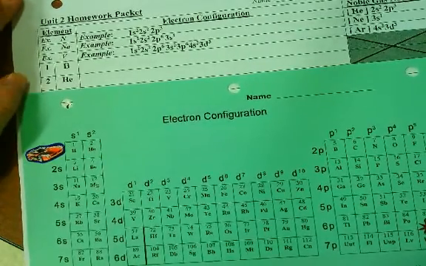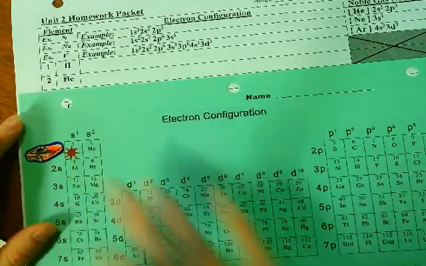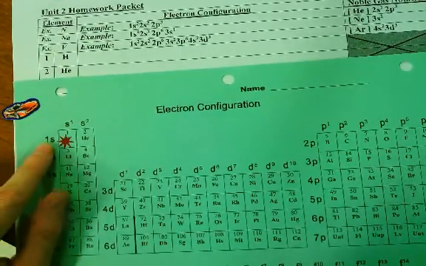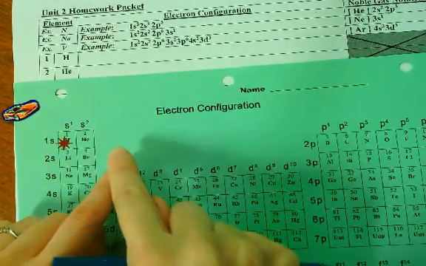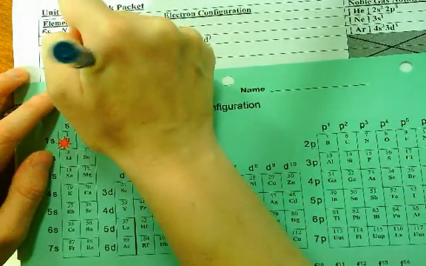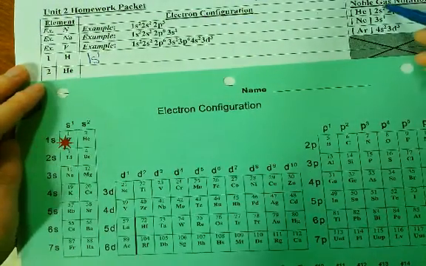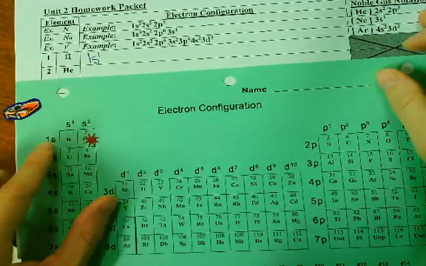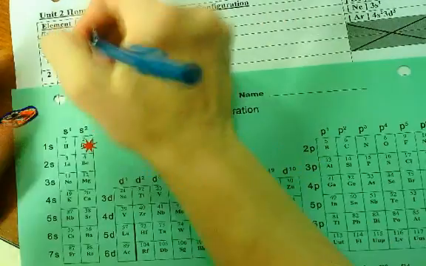Hydrogen is the very easiest one. For electron configuration, hydrogen is where we start. It's our home anyways. So for hydrogen, we would just write 1s1, because that's where we're at if we're reading that graph. And remember from class that there's no noble gas notation. There's no shortcut for hydrogen. Helium then would be 1s2. That's where it's at.